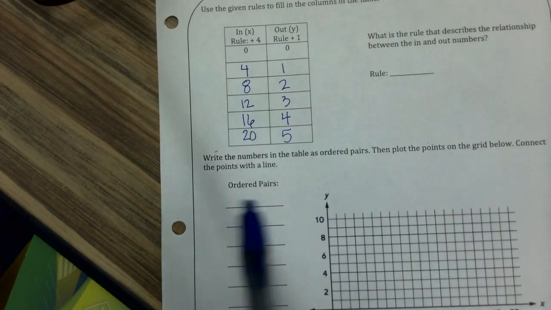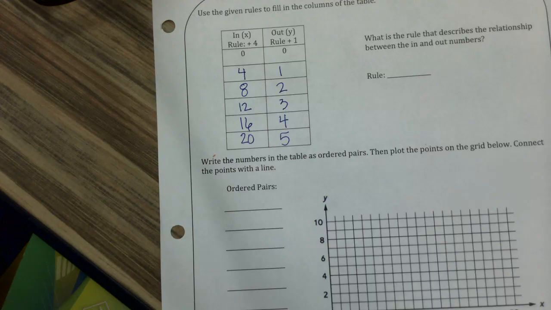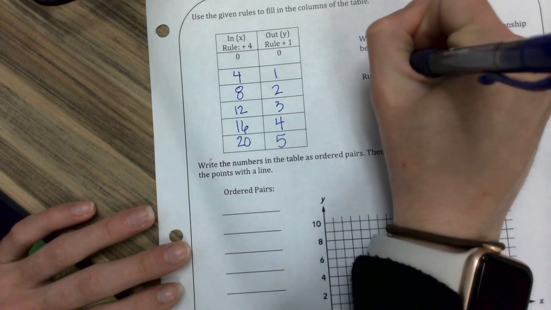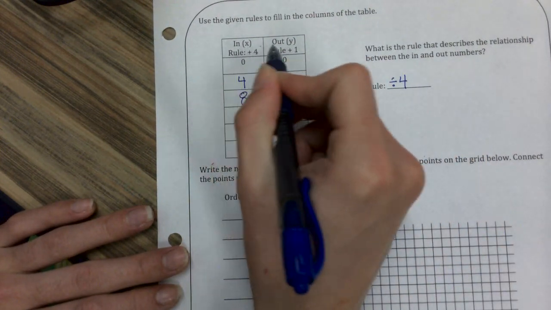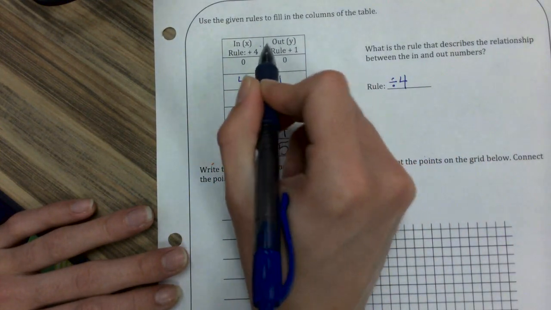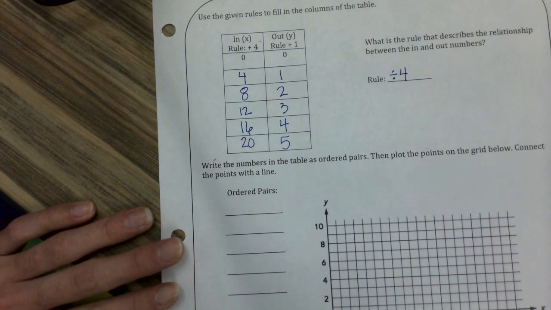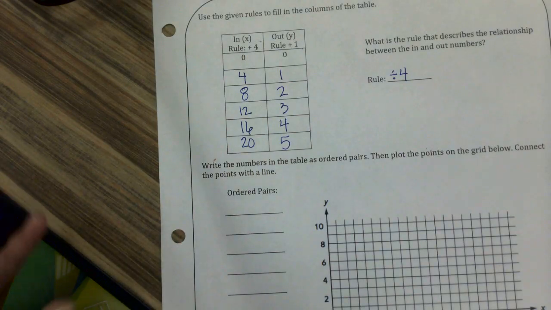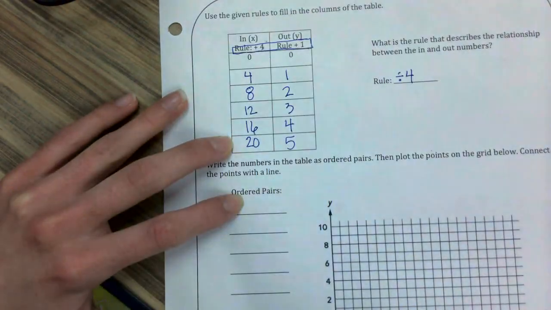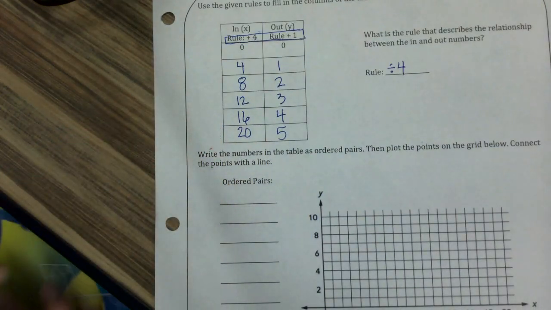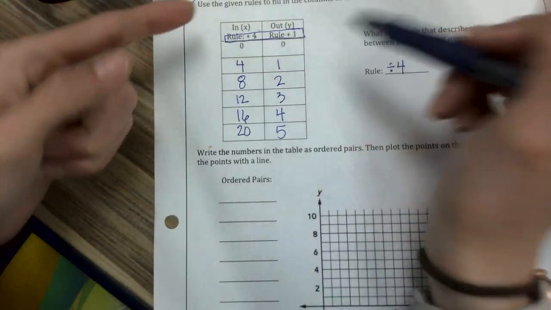What is happening from the in column to the out column? We're dividing by 4, which makes sense because if our in rule is +4 and our out rule is +1, to get from 4 to 1, we need to divide by 4. Make sense? So if you're in your test and you don't know where to start with this rule, look at your in and your out rules up top. That will help you a lot, especially if there is a plus something on top of that.